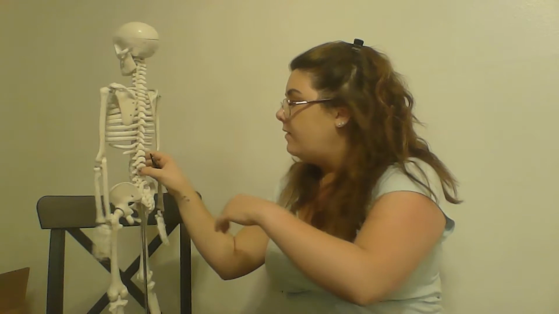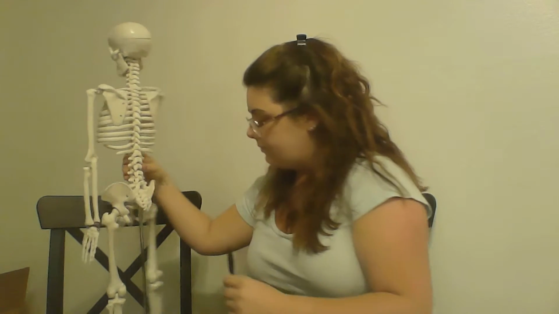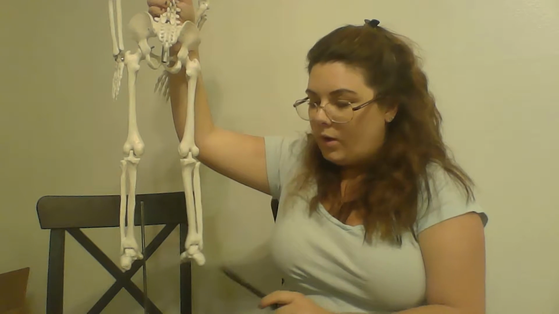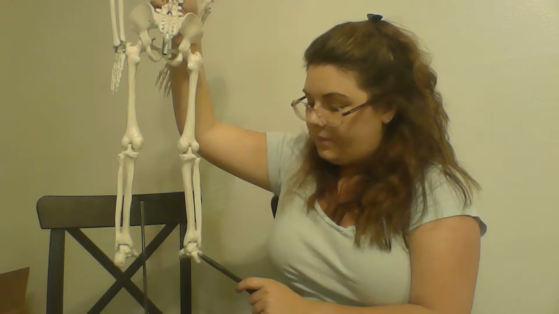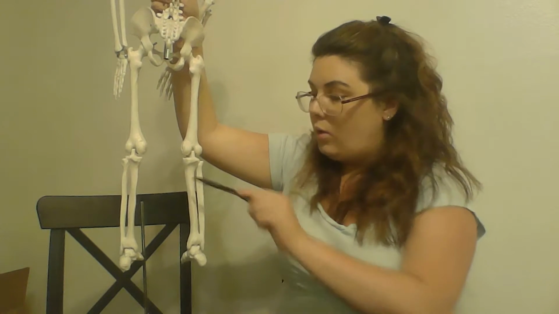Then we have the crural, or the leg, the umbilical, or the navel, which can be found right here. Then we have the femoral, or the thigh. Next is the calcaneal. Let me lift my buddy up really fast. The calcaneal, or the heel. Then we have the sural, or the calf.